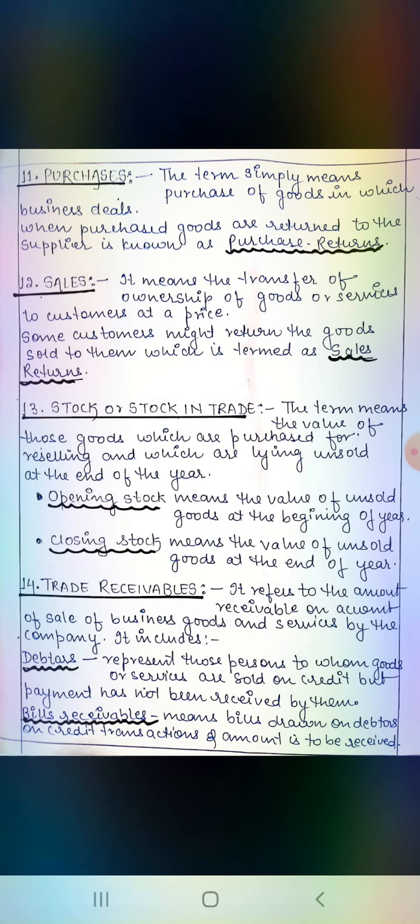लाइक अगर आप एक स्टेशनरी शॉप पे गए, आपने एक पेन परचेज़ किया 10 रुपीज़ का, तो पहले वो पेन शॉपकीपर के पास था, ओनरशिप किसके पास थी, शॉपकीपर के पास। जैसे ही आपने 10 रुपीज़ पे करके उसकी प्राइस पे करके पेन लिया तो वो ओनरशिप आपके पास आ गई। This whole process is known as sales. And some customers might return the goods sold to them, which is known as sales return.